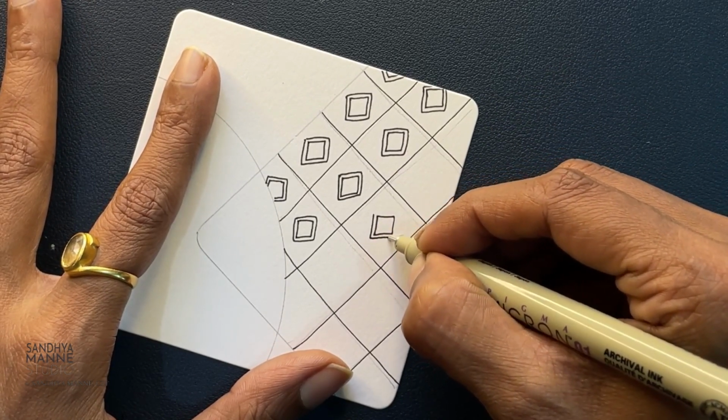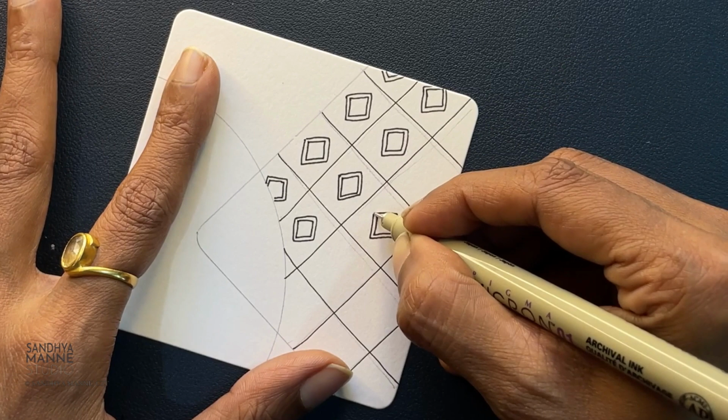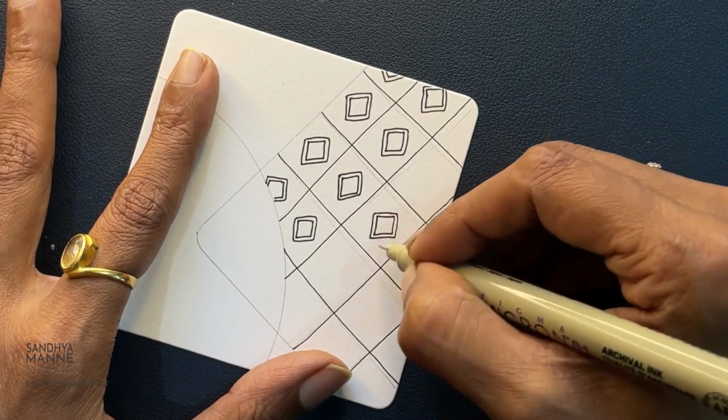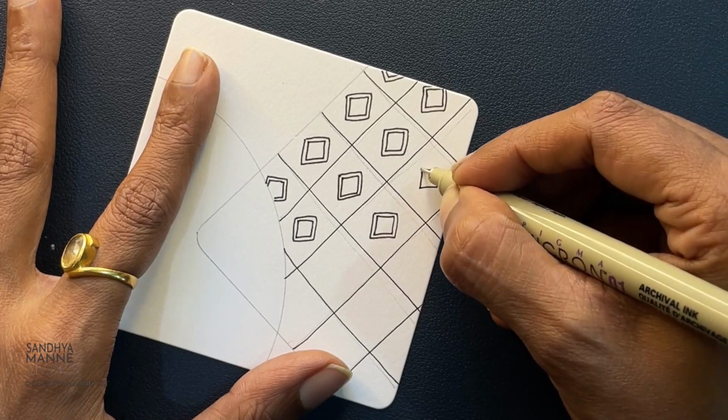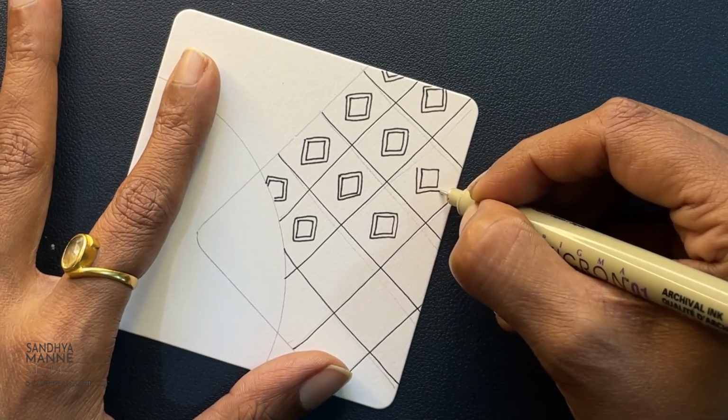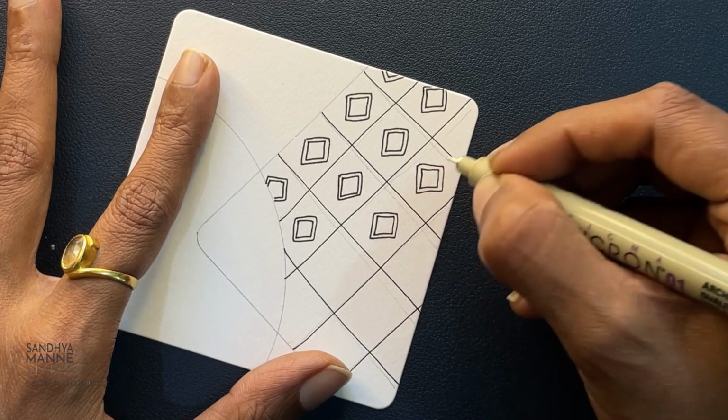Take your time, make the diamond in each of the squares. Make sure you have enough space around the diamond and try to make them all the same size. It just makes it look more interesting.